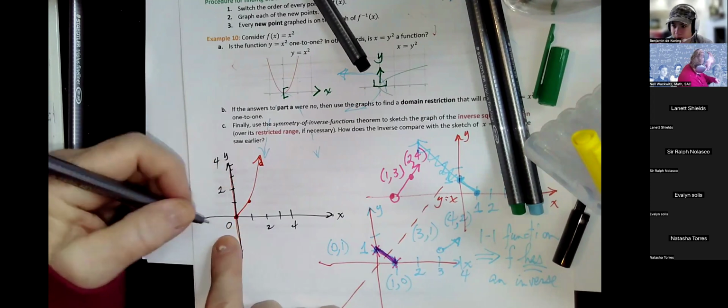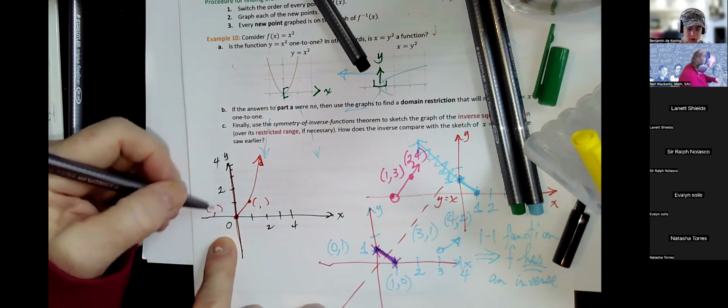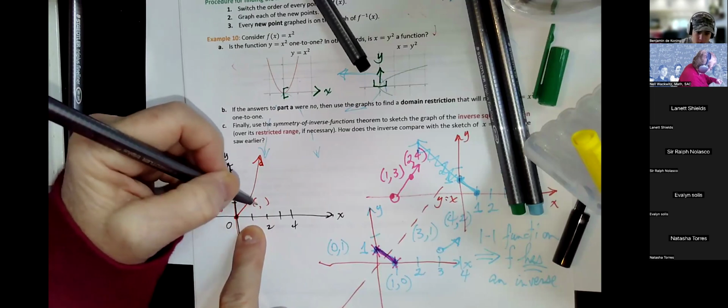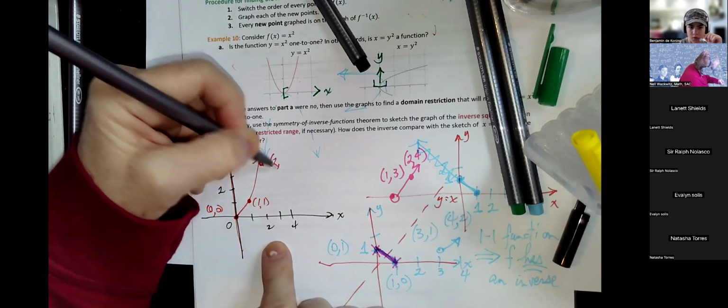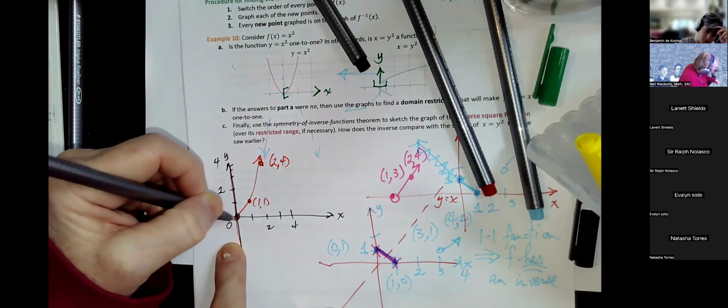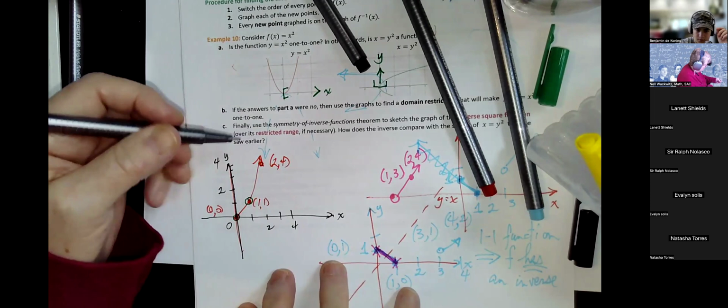And first let's go ahead and label these points. So what is the coordinate of the beginning? 0, 0. And here? 1, 1. Beautiful, and here. 2, comma 4. Because 2 squared is 4. Okay. And now let's flip. 0, 0 flips to 0, 0. And 1, 1 to 1, 1. And 2, 4 to 4, 2.